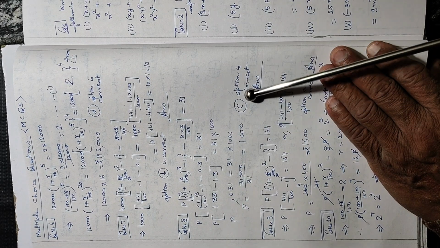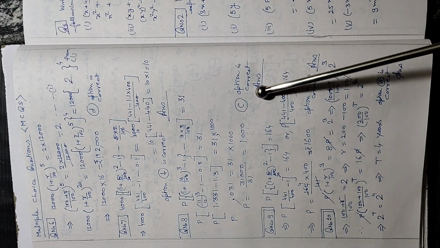So the option C is the correct option for it.